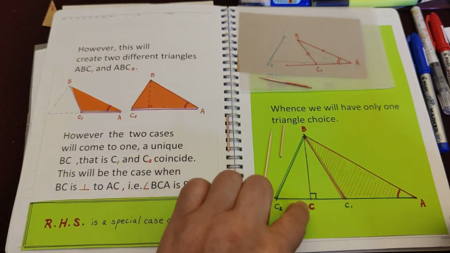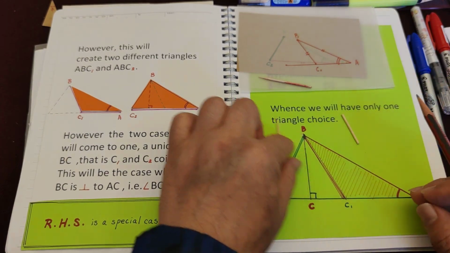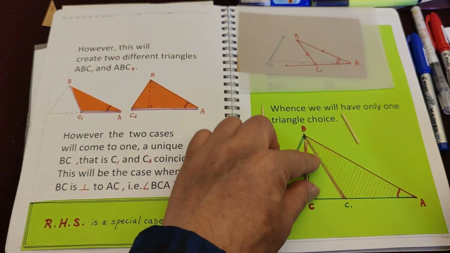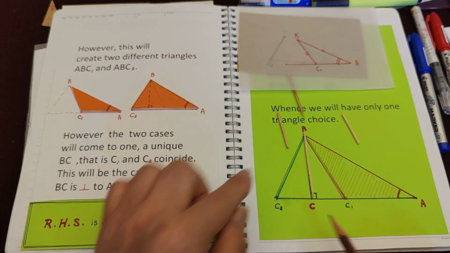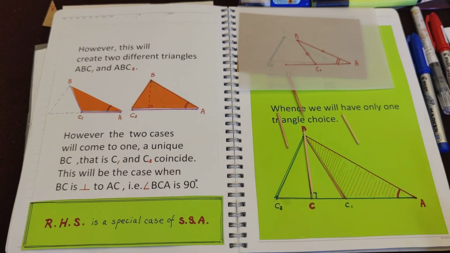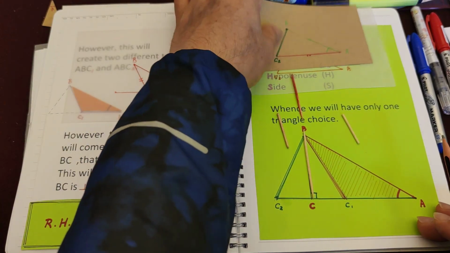That is, BC is perpendicular to AC. If this is a right angle, then we can have only one case.